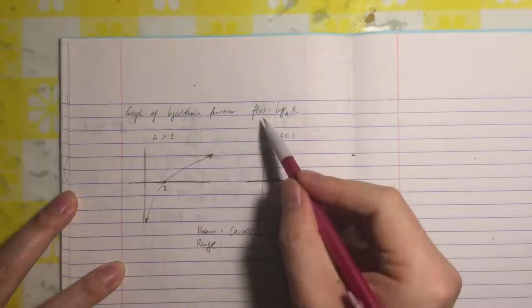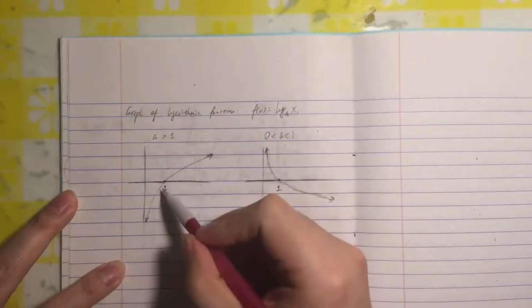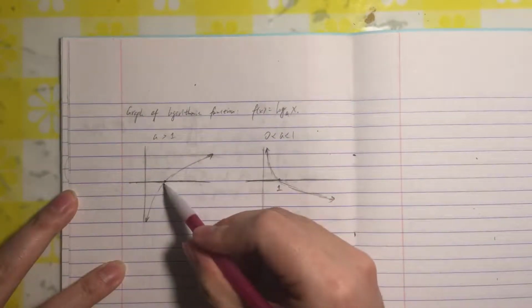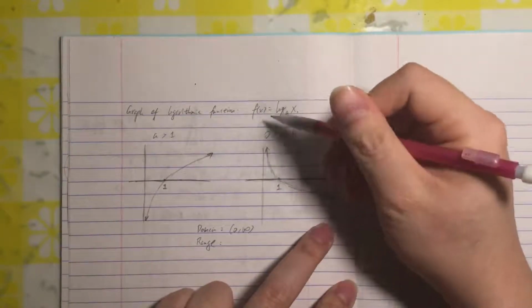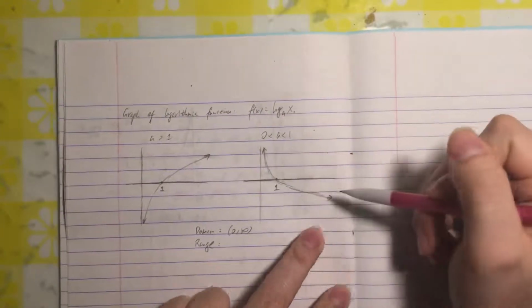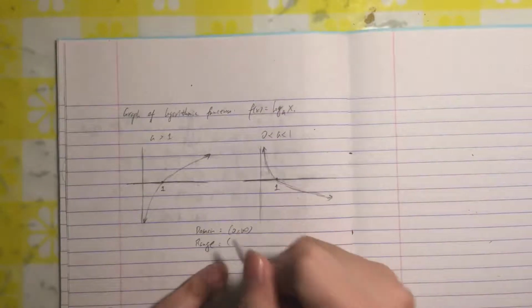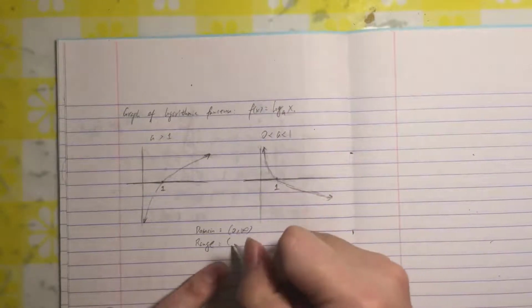It goes all the way up. On the left side it goes all the way down, and on the right side it goes all the way up. For the other graph, on the left side it goes all the way up, and on the right side it goes all the way down. So the range is always the interval from negative infinity to infinity.